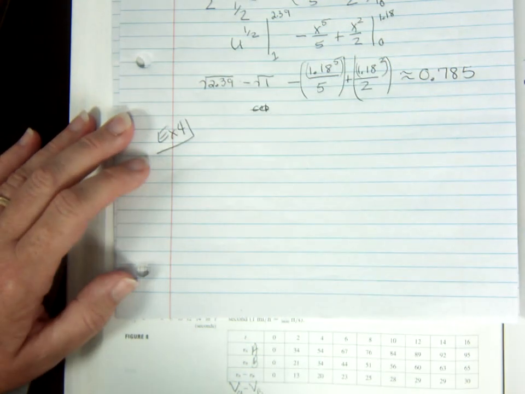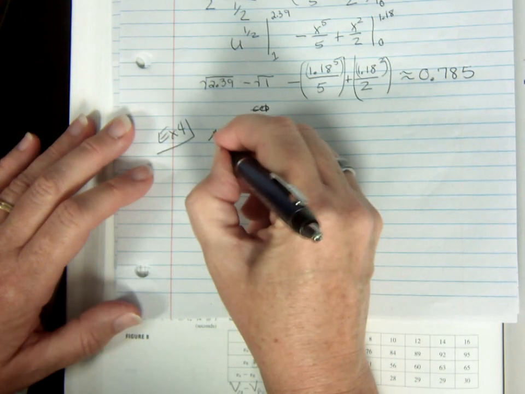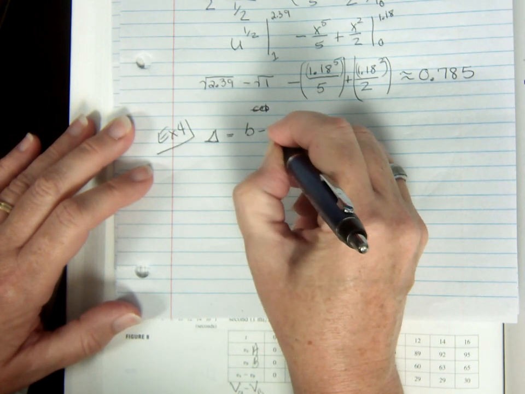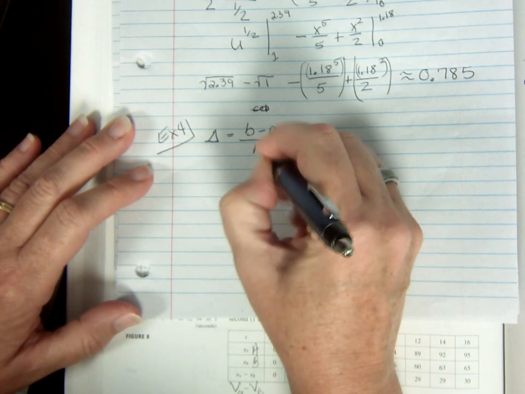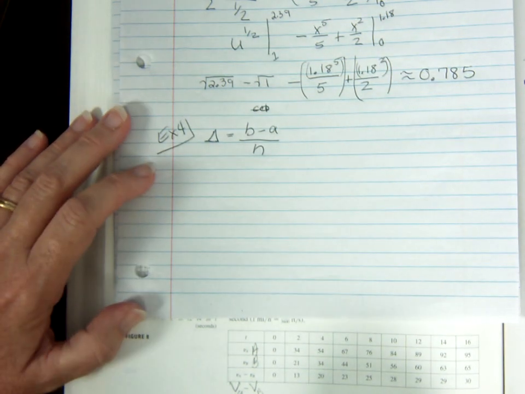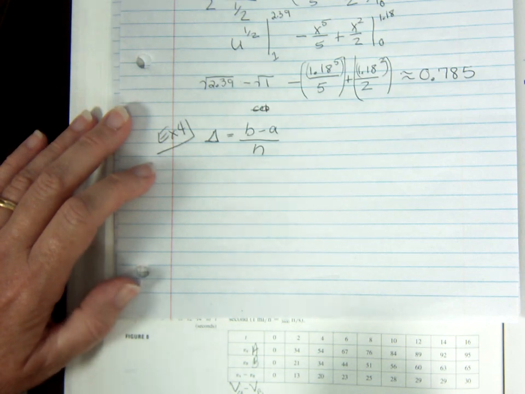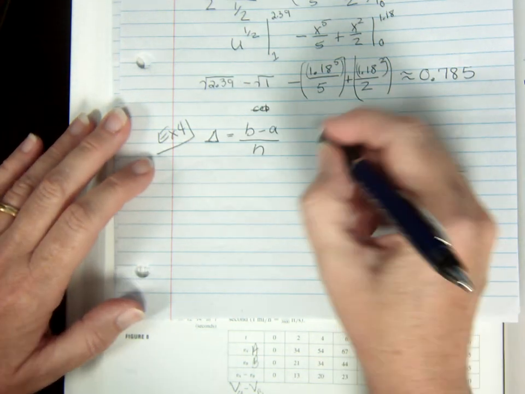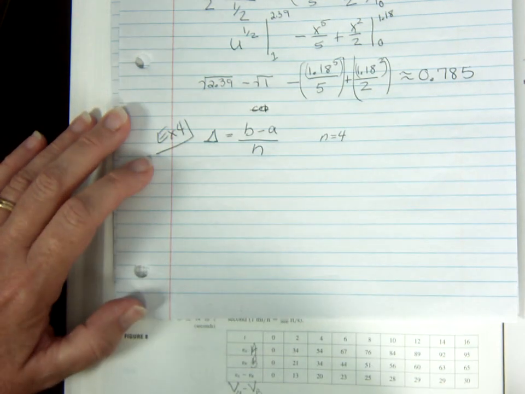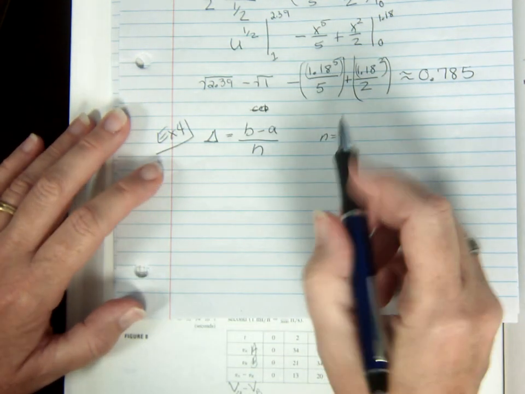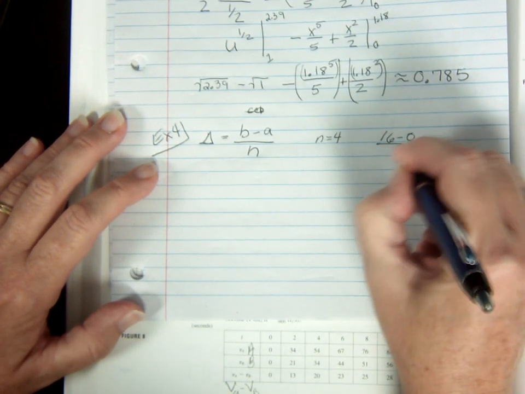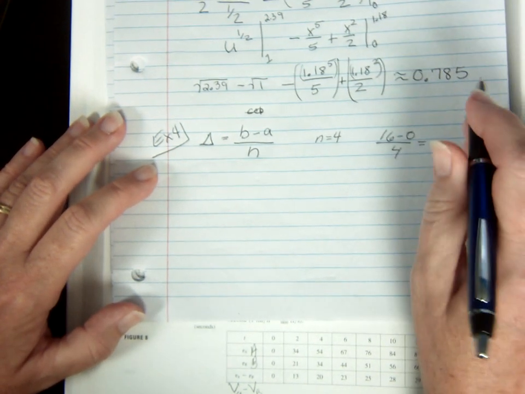Okay, so we're going to take a look at the width of the rectangle, and remembering with my midpoint rule, I would take b minus a divided by my n. I have said that I'm going to use n being 4. So that's 4 intervals. So when I do that, this is 16 minus 0 over 4. So my width of my intervals is 4.